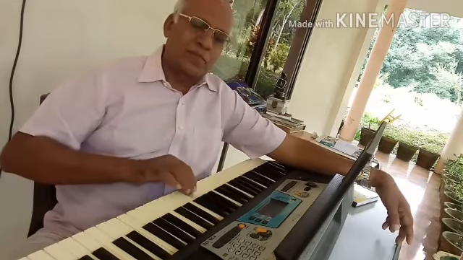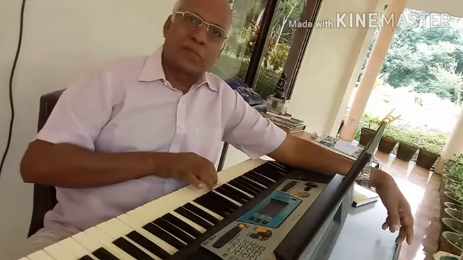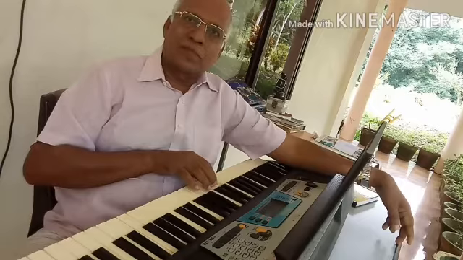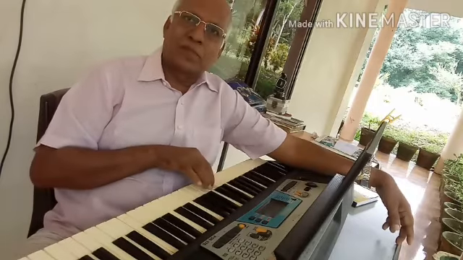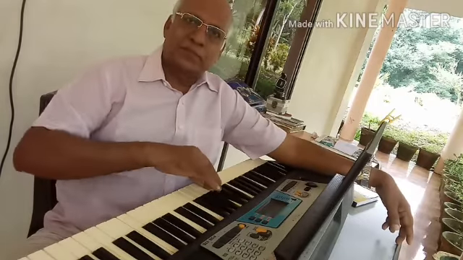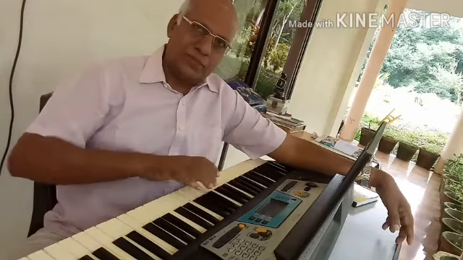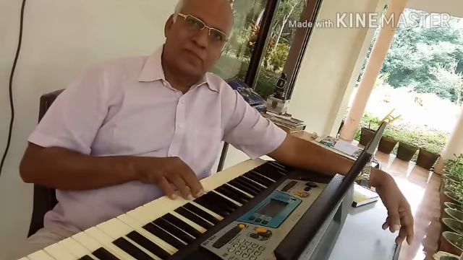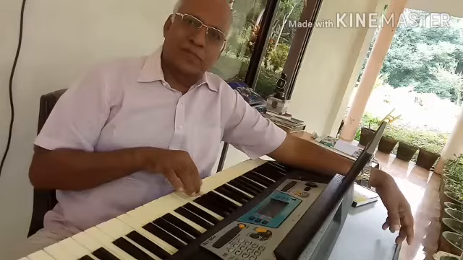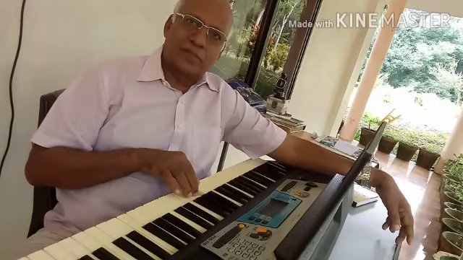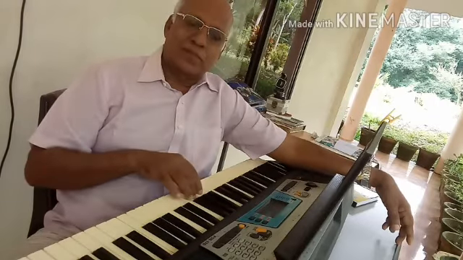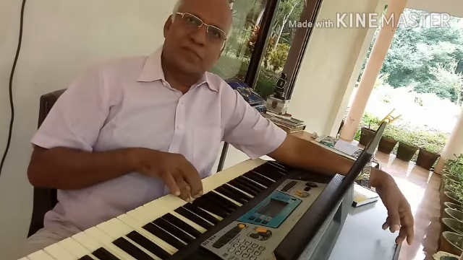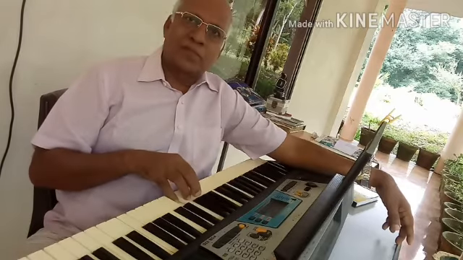So we have the numbering: first finger for Do, second finger for Re, third finger for Mi, the first finger once again for Fa, the second for Sol, the third La, fourth Si, and finally the last finger for Do of the next octave.